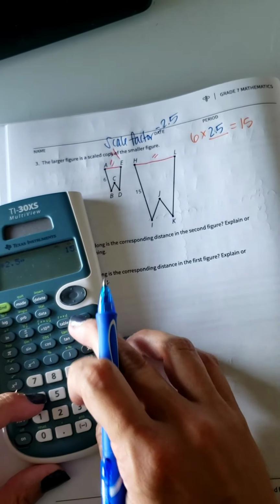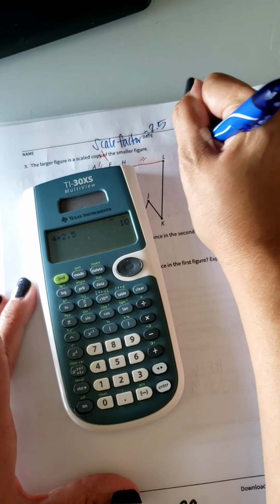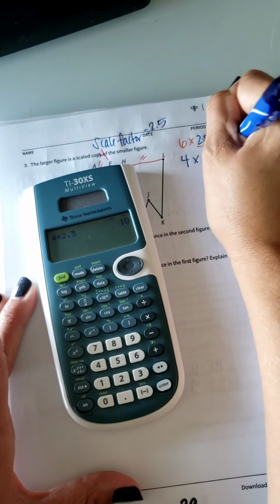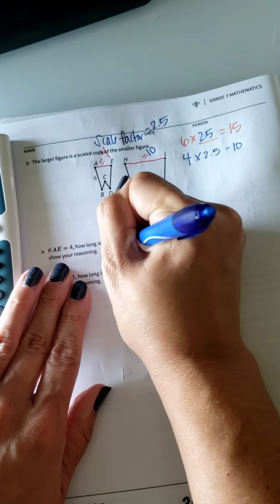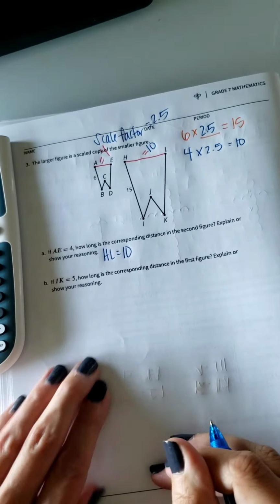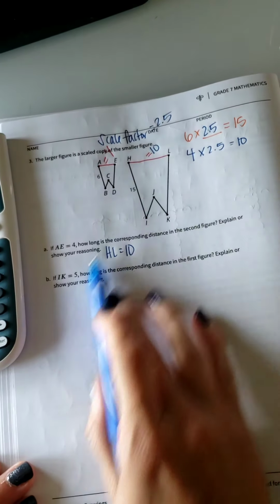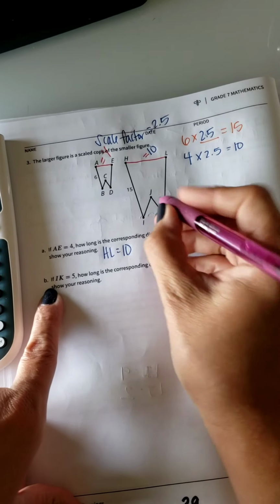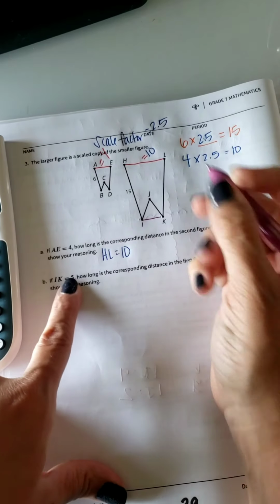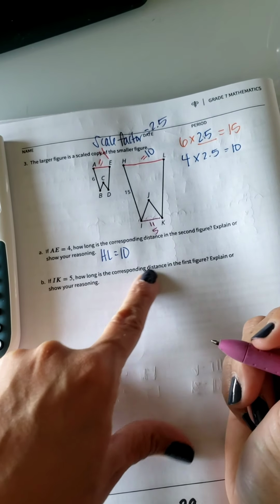So 4 times 2.5 is 10. So HL is going to equal 10. Okay? That's how I figure out this one's 10. And then it says if I to K, so from here to here, is 5, how long is the corresponding distance?